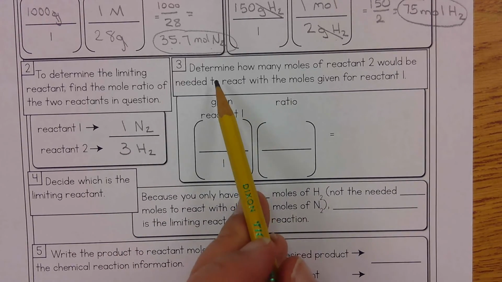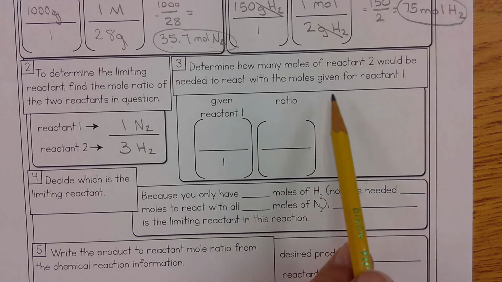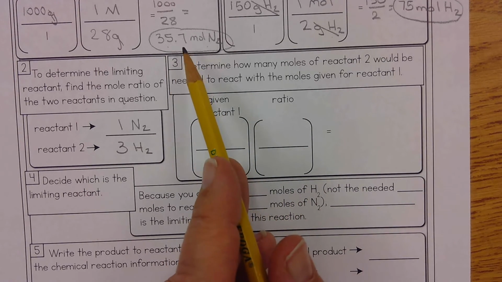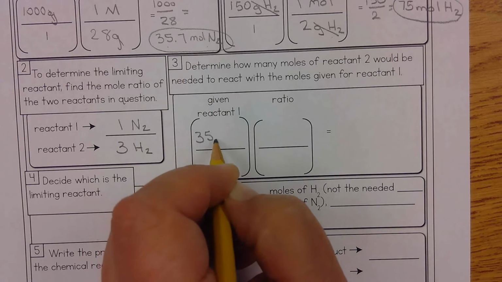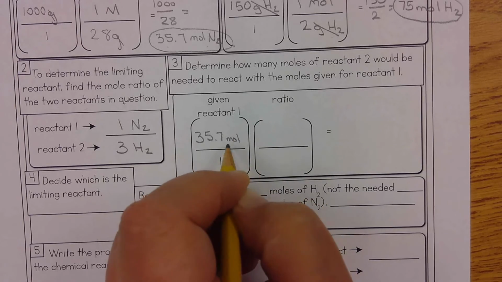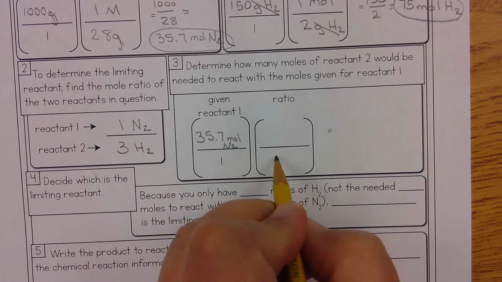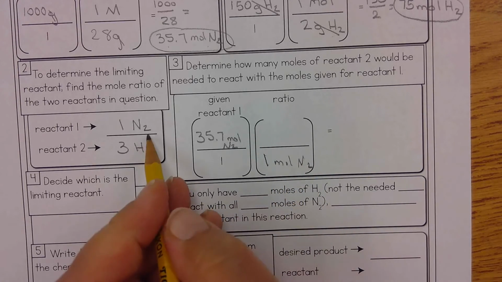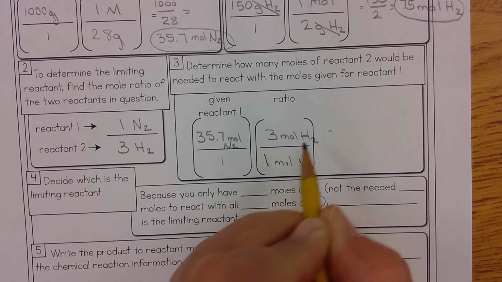All right, so then, just like with the s'mores, I determine how many moles of reactant 2 are needed to react with reactant 1. So reactant 1 is my nitrogen just because we're going in order. So I start with 35.7 moles of N2. And then from my ratio, I want 1 mole of N2 down here, nitrogen, 3 moles of hydrogen here.